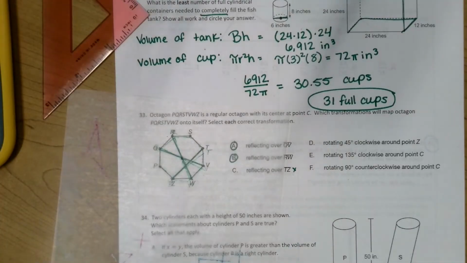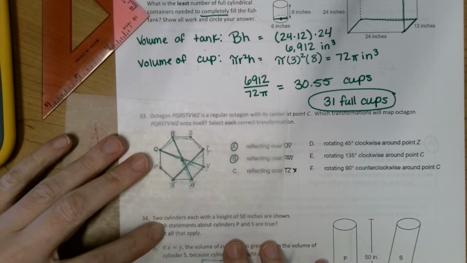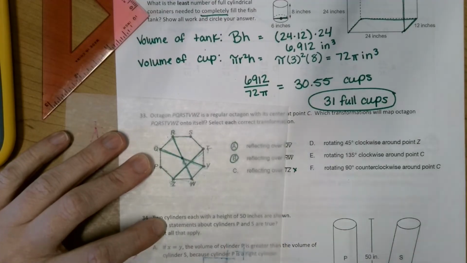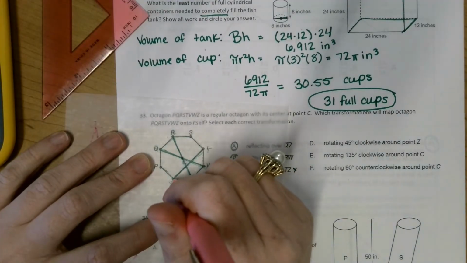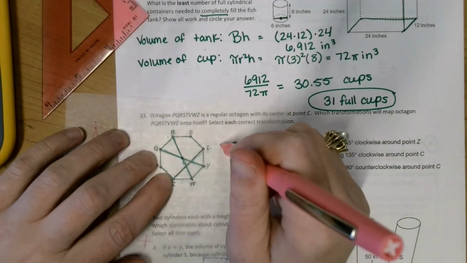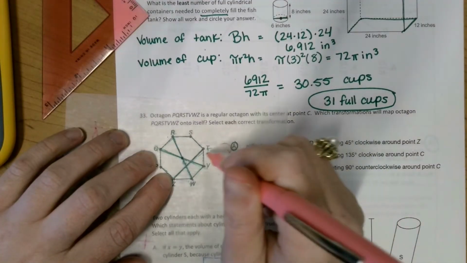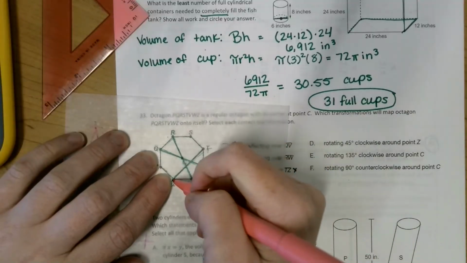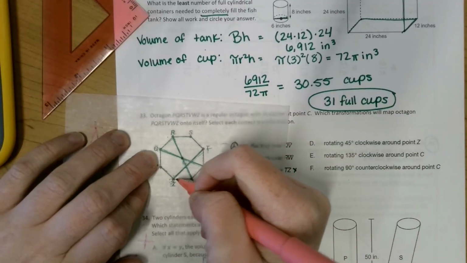rotations. D, we want to rotate 45 degrees clockwise around point Z. All right, so around point Z, clockwise goes this way, and we want it to be about 45 degrees. So we're going to make a little cross. That would be 90.